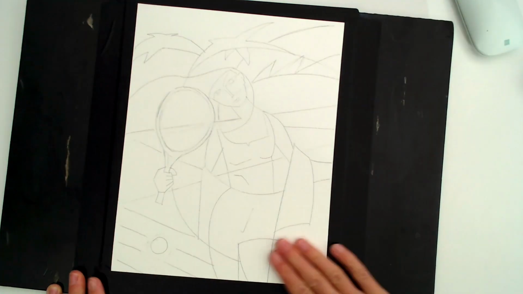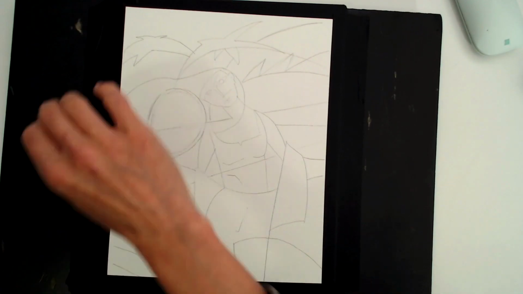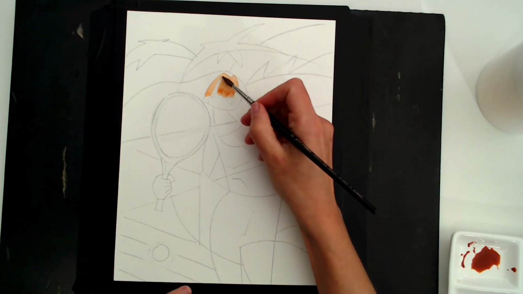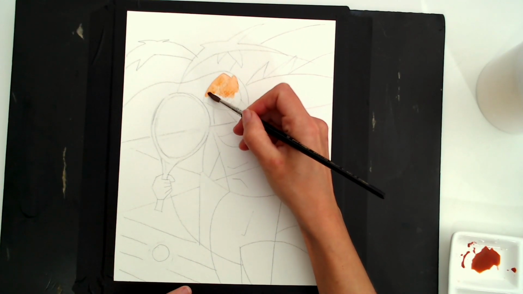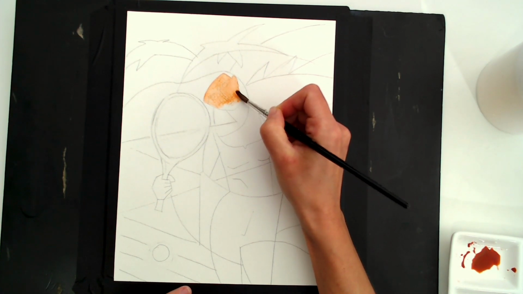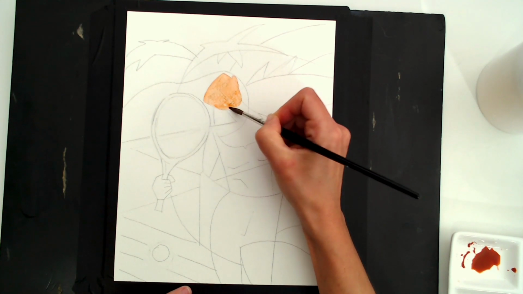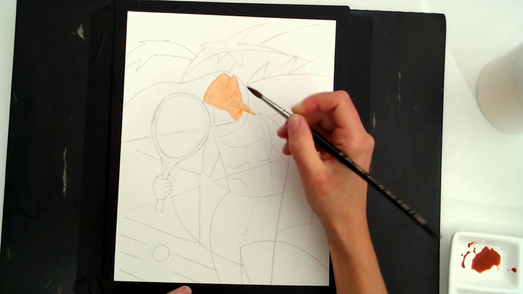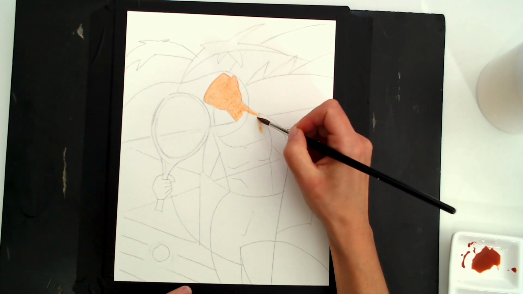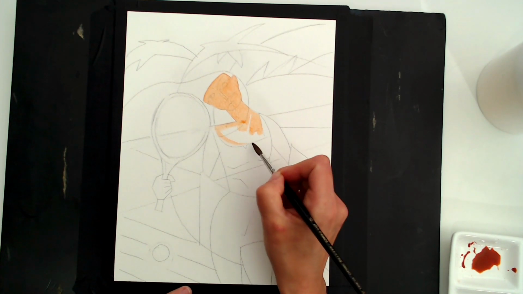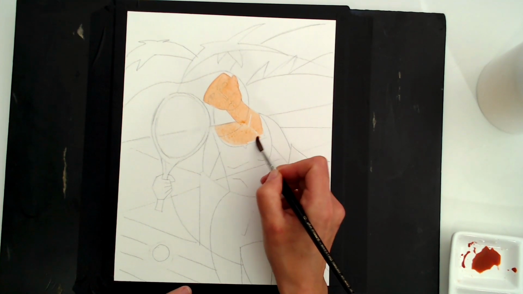Before we start, we attach our paper to the board, and now we'll start our watercolor part. Cubism paintings usually have really limited palettes, so my main colors this time will be the quinacridone sienna that I'm using right now, and I mix it with quinacridone gold, a little bit of alizarin, and I'm applying it everywhere where we can see her skin.